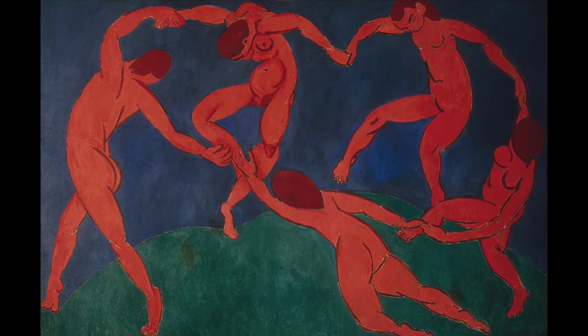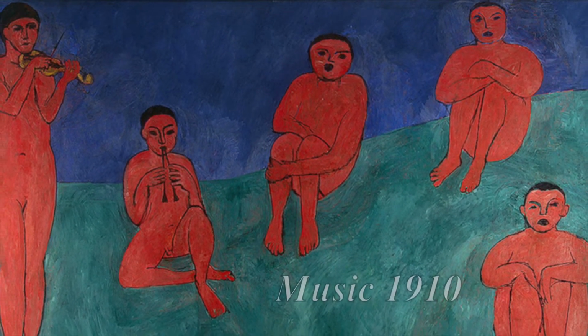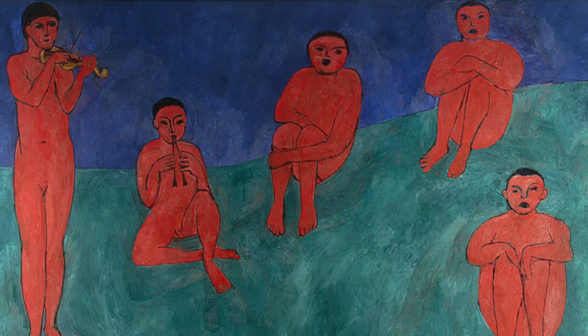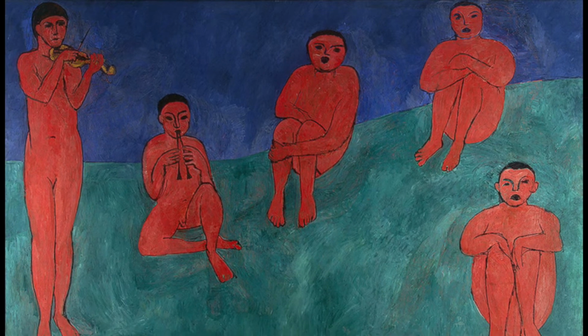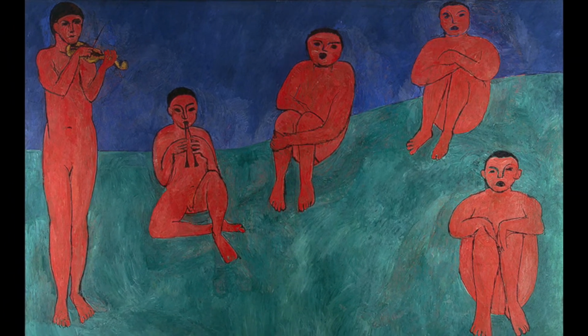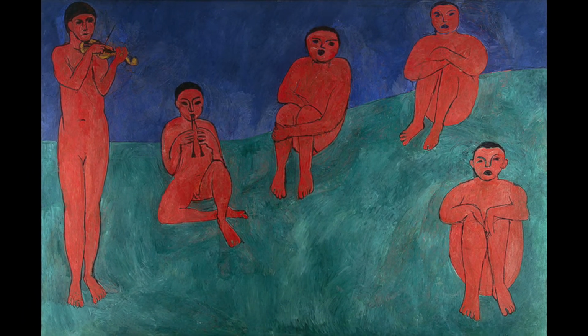And while most people know of Dance, there's actually a sister painting to it that is called Music, that has male figures sitting on a hillside with some of them playing different musical instruments and some of them just sitting and observing us. Again, the two of them directly go together as one unit of both music and dance.